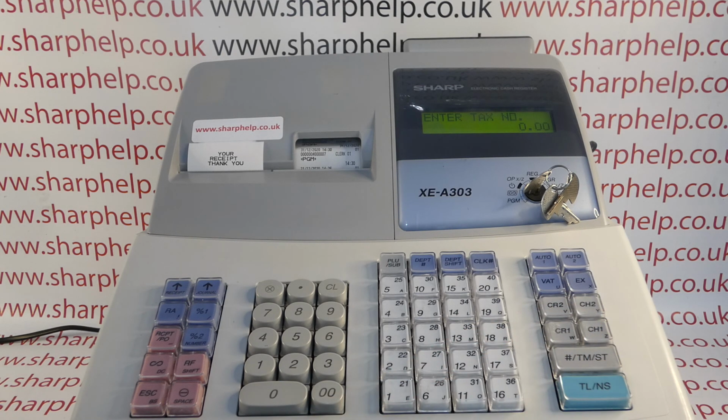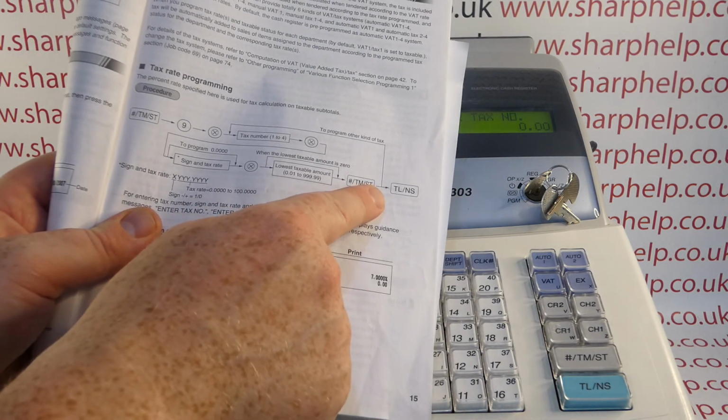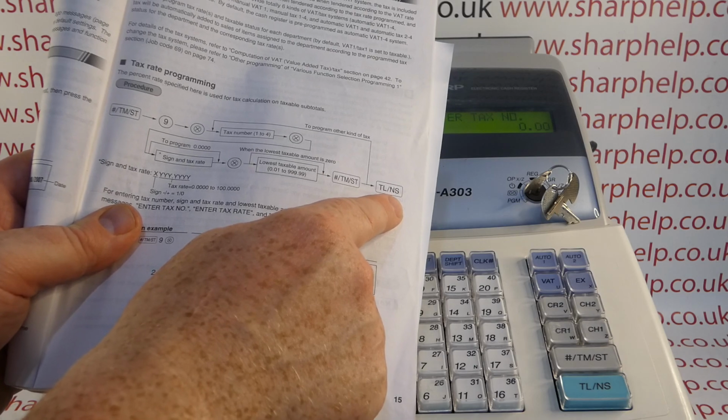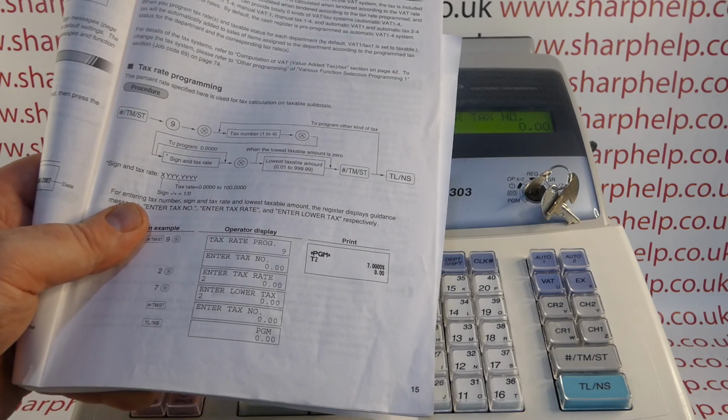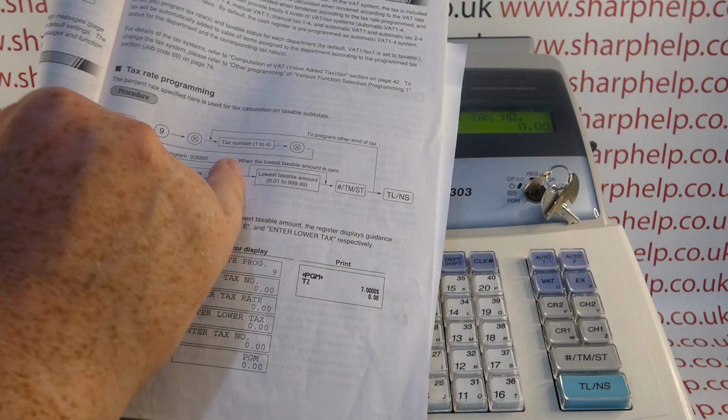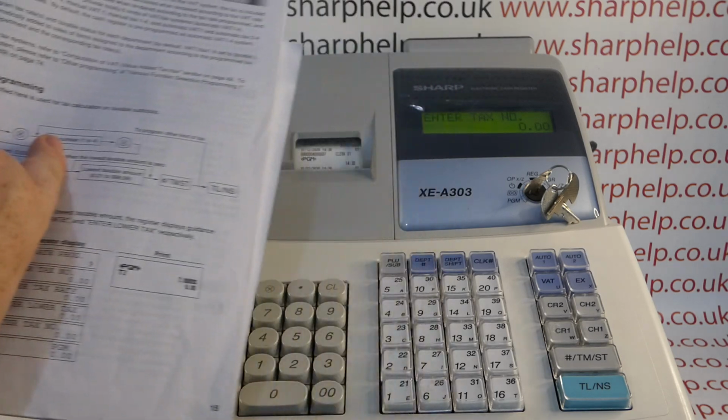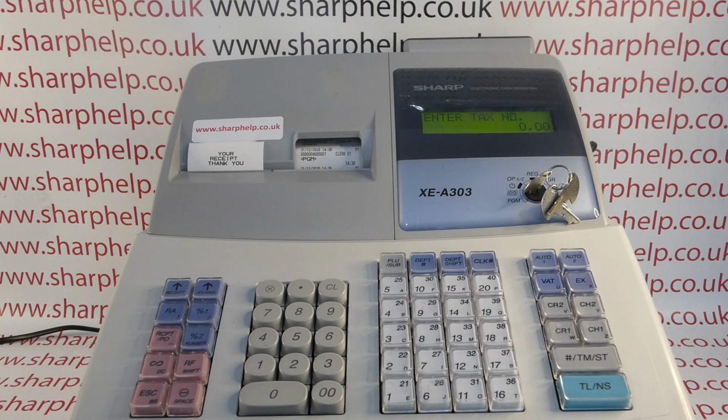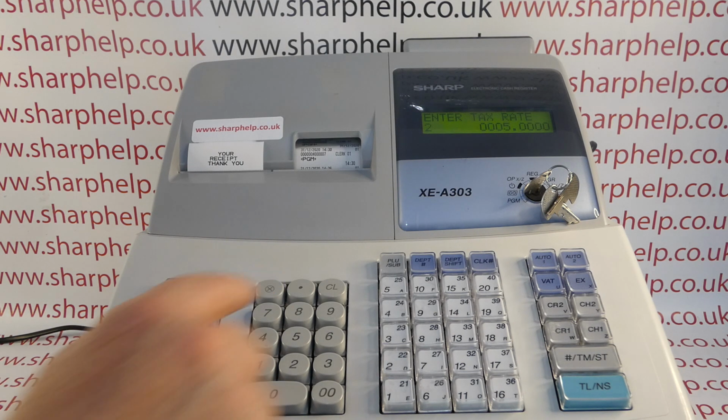#TMST. Now if you're only programming one tax rate, I'm now at this part of the flow chart, so I can press TLNS to save and move on to another piece of programming, or because I'm programming a second tax rate, I can enter tax number, which is what it's prompting me to do. So for tax 2, 2, multiply, and then you enter the rate again. So 0, 0, 0, 5.0000. That's my 5% tax rate.